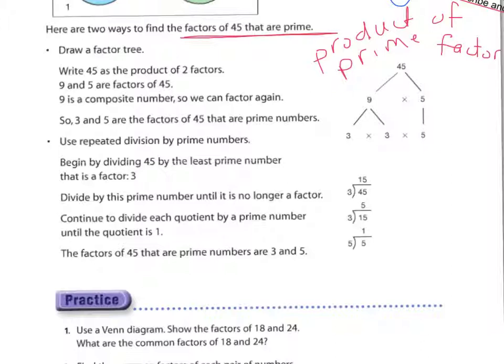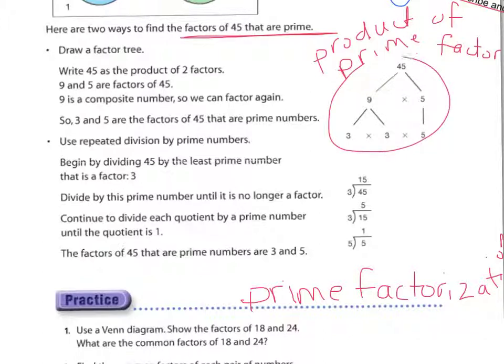Because product, remember, means multiplying, and prime factors are all of the factors, the numbers that would multiply, that are prime. So that's one way we could call it. We could also call it prime factorization. So when you see either of those, oh, sorry, running out of room here. That means we're trying to do this or this, okay?